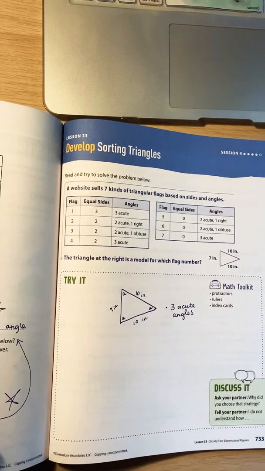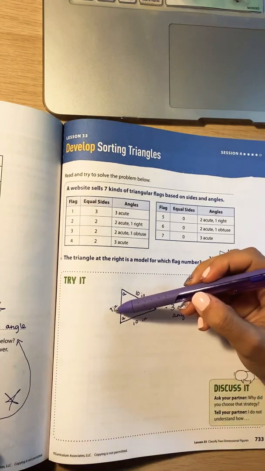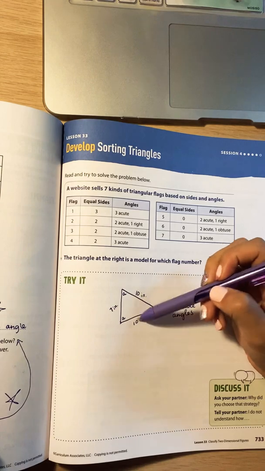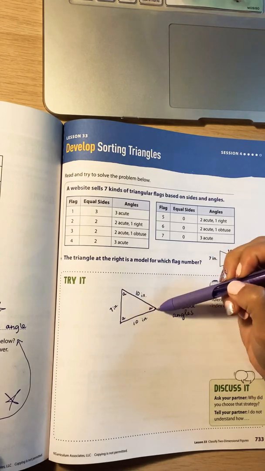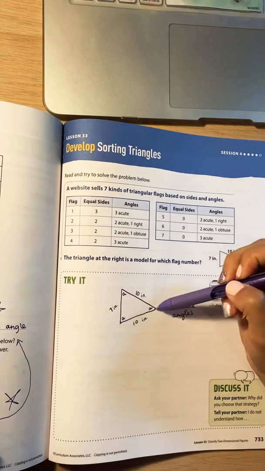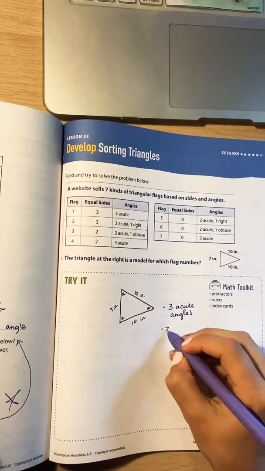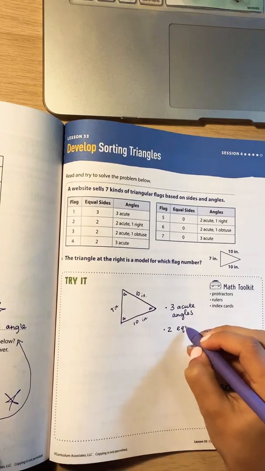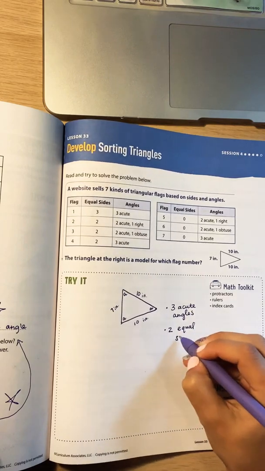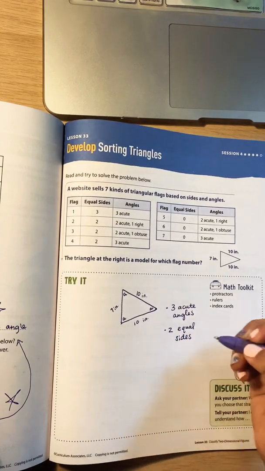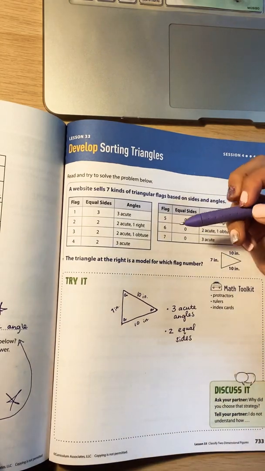How many equal sides are there? That one's 7, that one's 10, and that one's 10. So both of these sides, this bottom side and the top side of the triangle, are the same length. That means they are equal sides. So I'm going to say 2 equal sides. That's all the information I need.